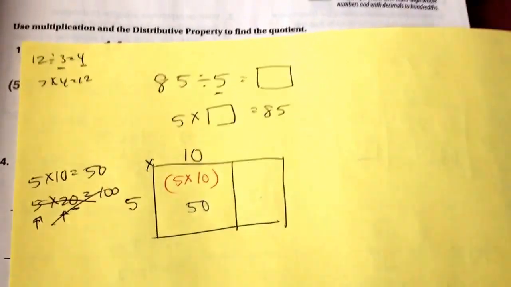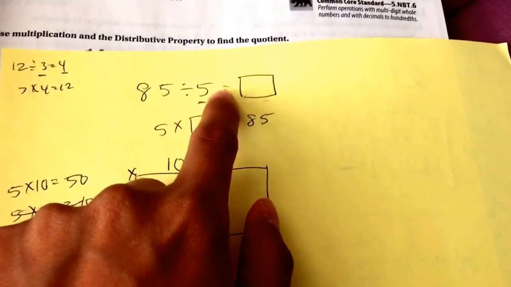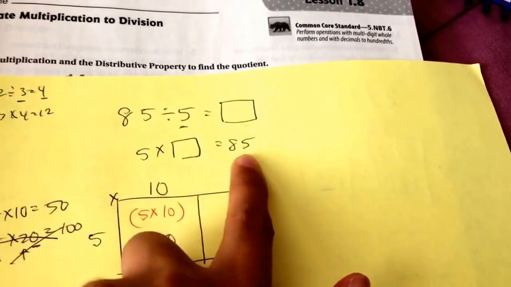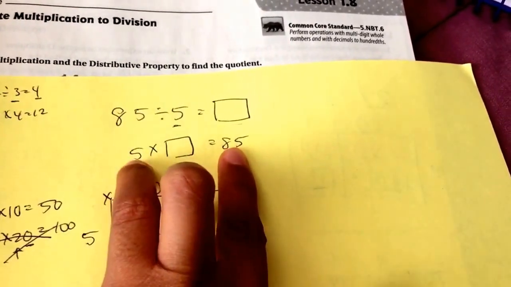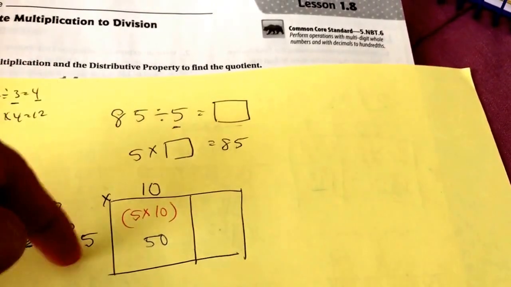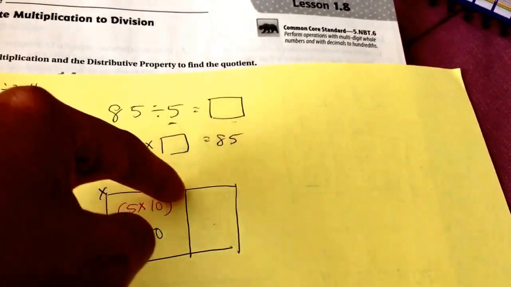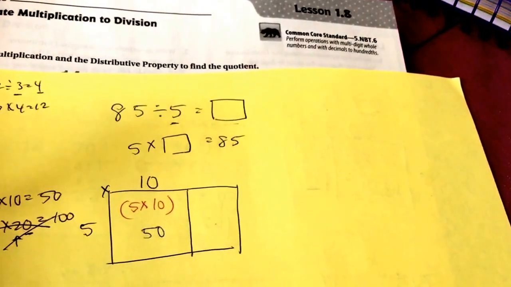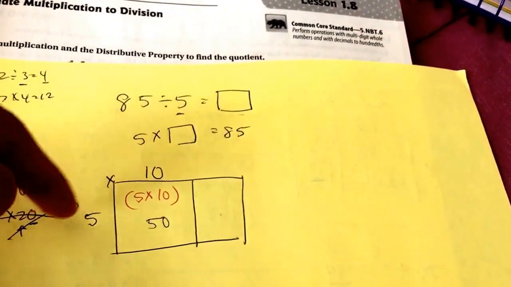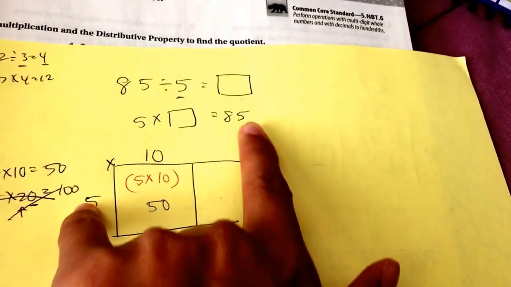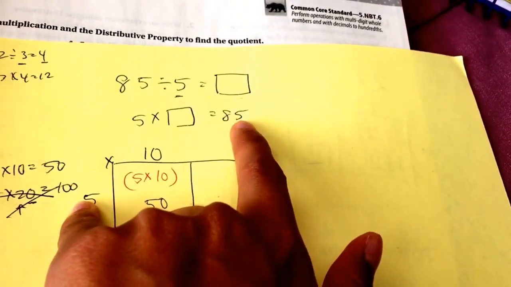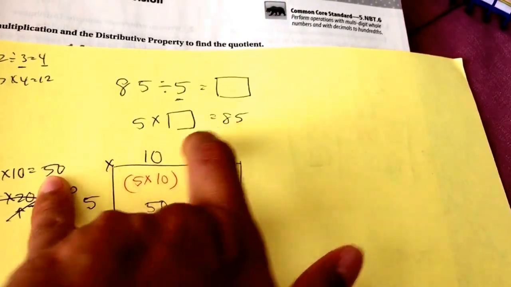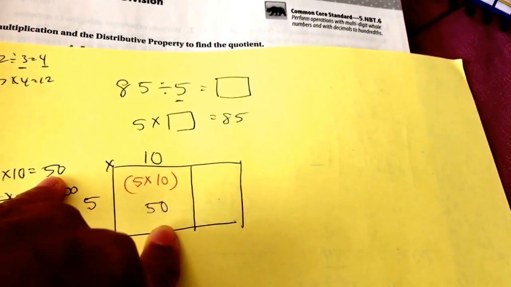So, slow it down a little. 85 divided by 5 equals blank is the same as saying 5 times blank equals 85. When we see this, we know that the 5 will go here, and we'll multiply by certain multiples of 10. So we could do 5 times 10 equals 50, and we could try the next multiple of 10. 5 times 20 equals 100. 100 is too much, because in the product you only have 85, and here you have 100, you don't have enough for that. So we're going to use 5 times 10 equals 50.